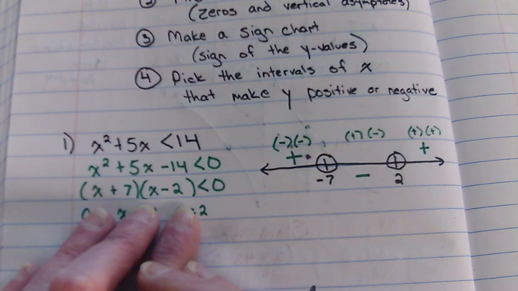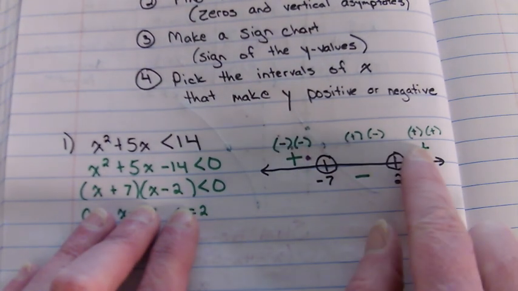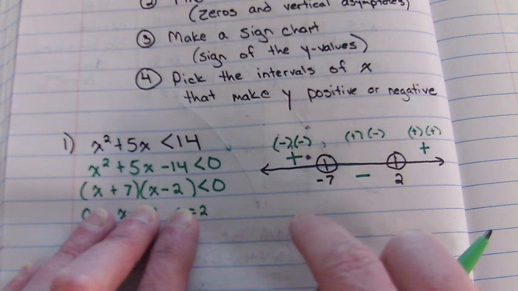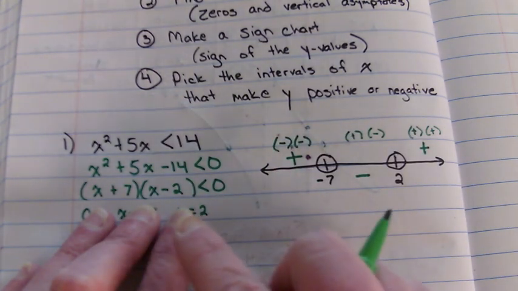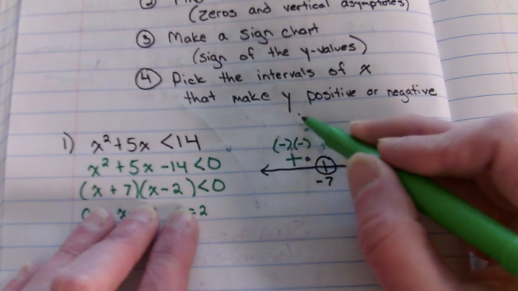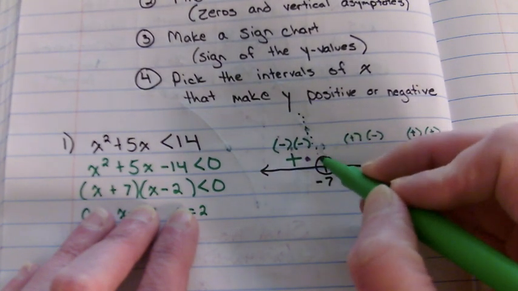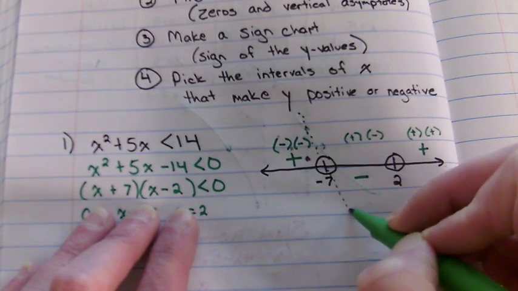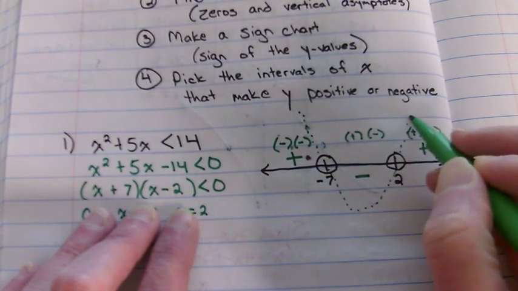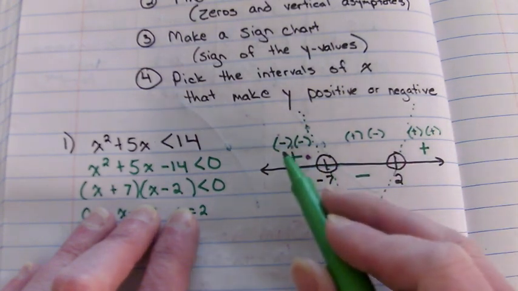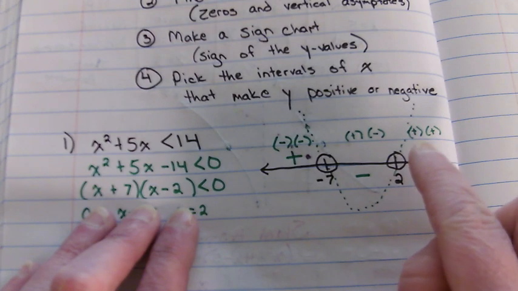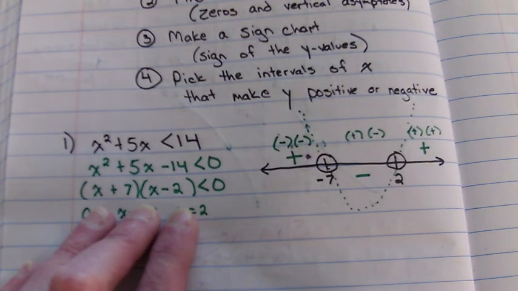This is called a sign chart. Positive, negative, positive. And if you think about the way this graph would look, this is a quadratic that's positive in front, so it would have been above the x-axis, then below the x-axis, and then above again. So positive, negative, positive. There's another way to figure that out: look at the graph.